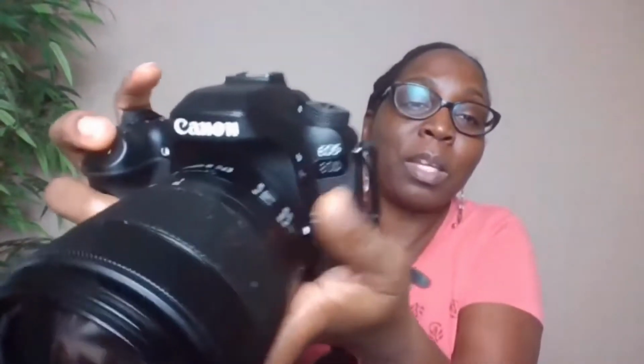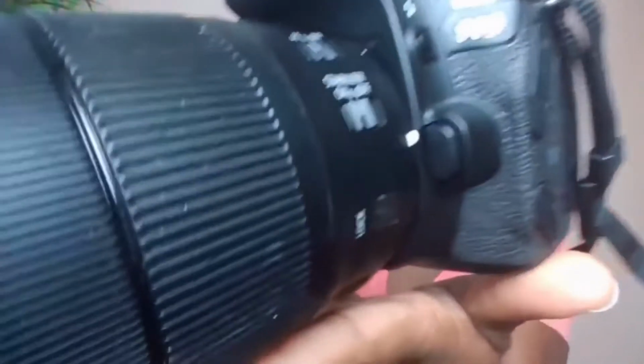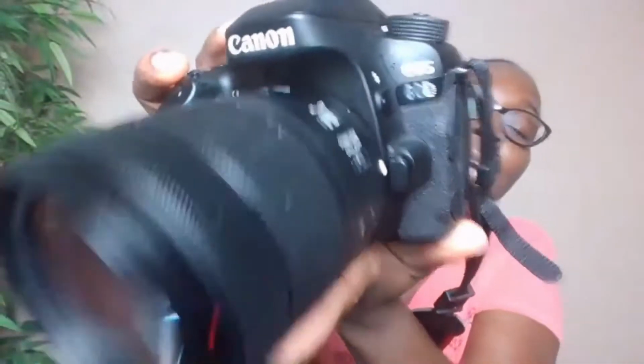This is my current camera. This is the heavier version. It's heavy, not the body. The body is not heavy. This is the Canon 80D. So this is the Canon 80D.